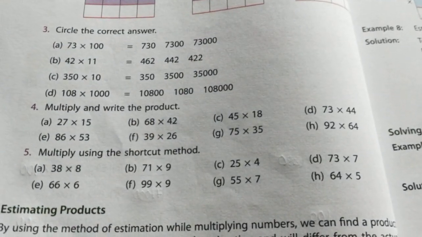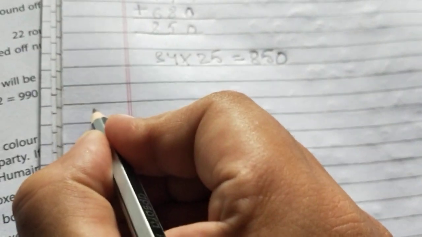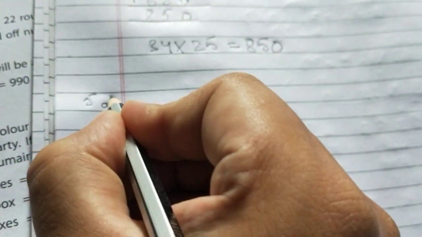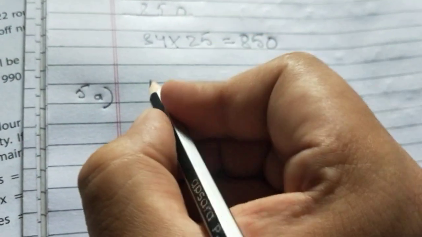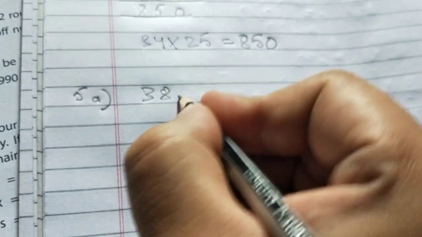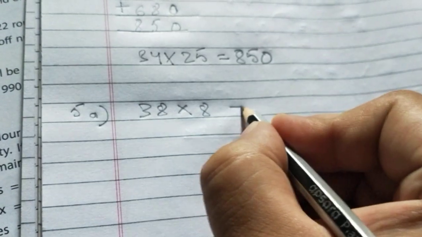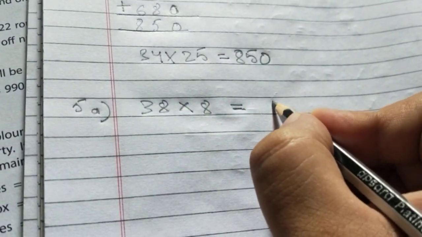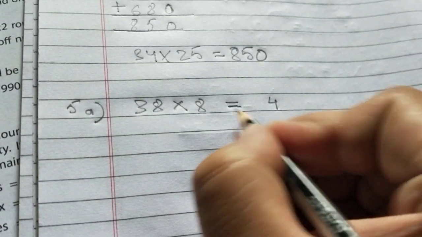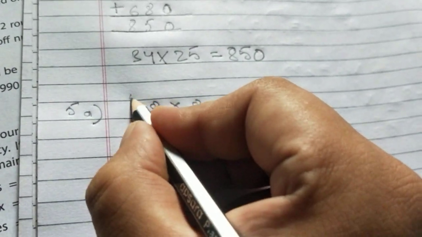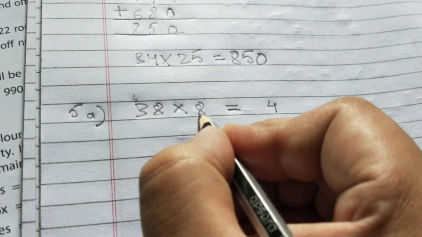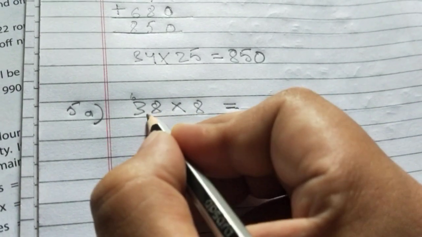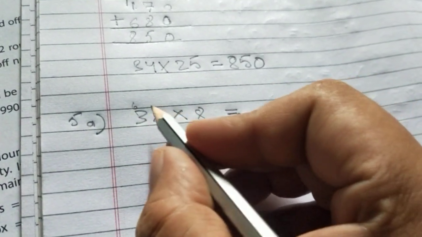How do you use the shortcut method? 5a, 38 into 8. 8 8s are 64. You write 4 over here. 6 is carried over here. 8 3s are 24.